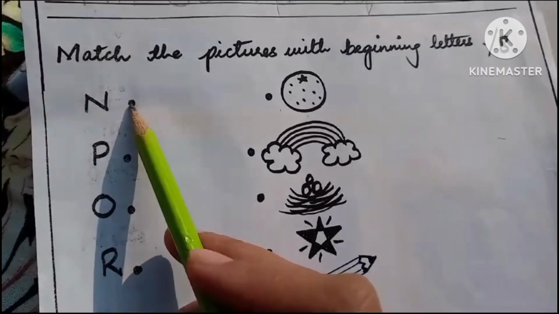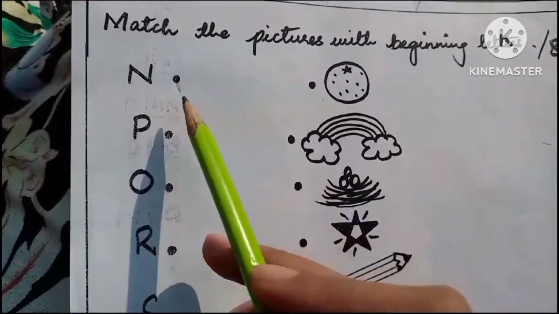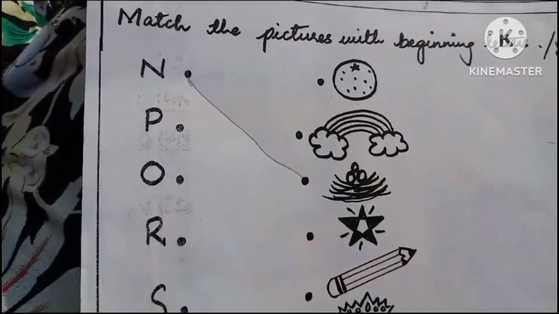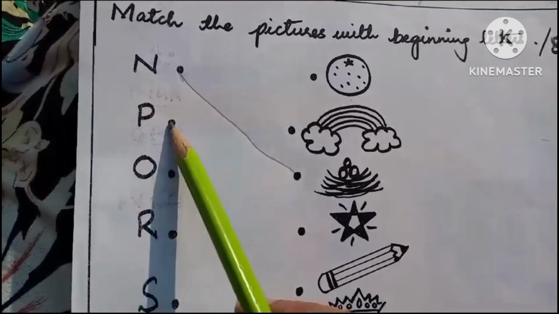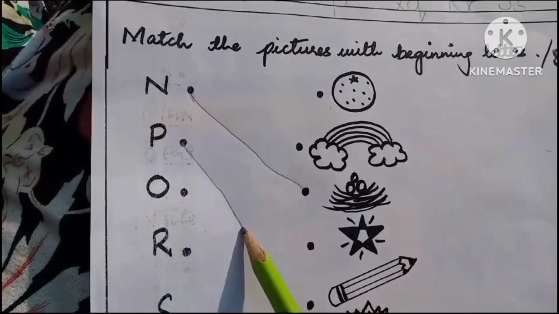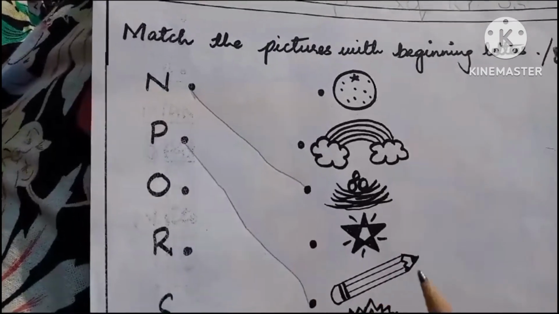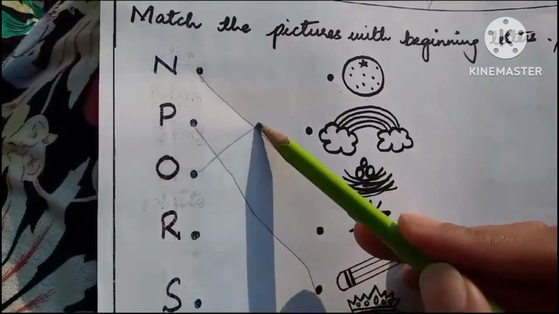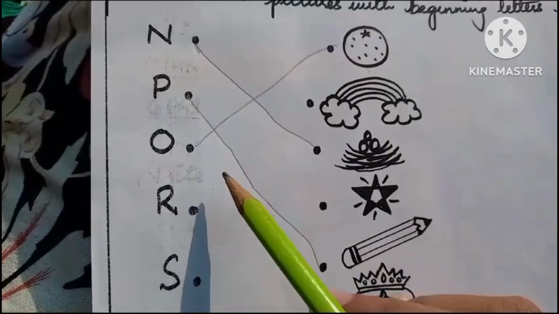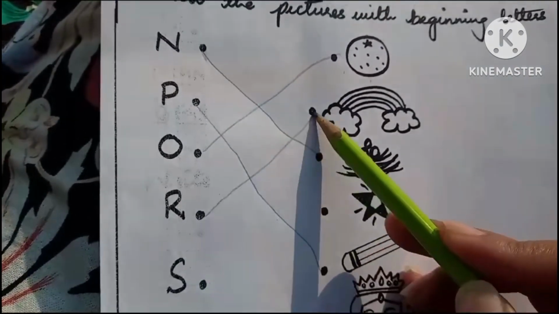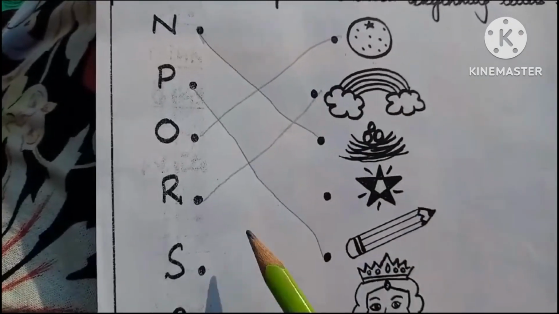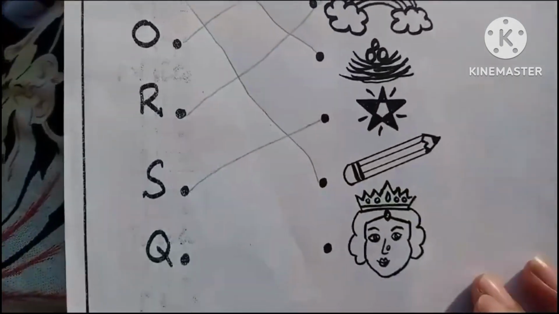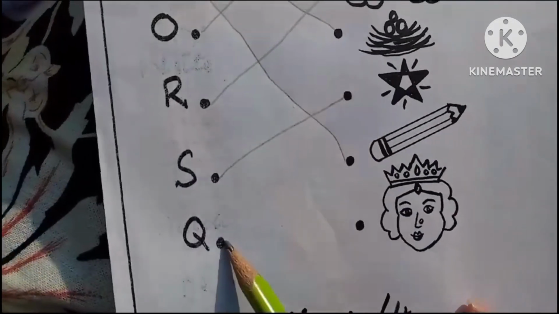This is N. N. Nest. Paper. Pencil. O. Orange. R. Rainbow. S. Star. And Q. Queen.